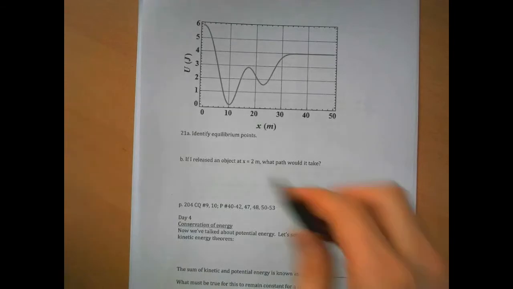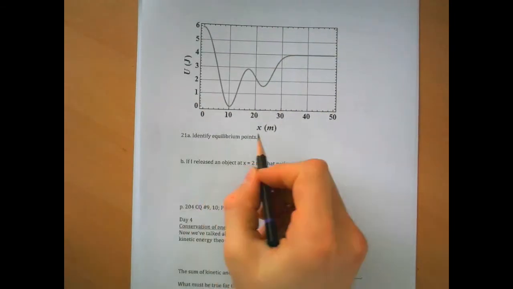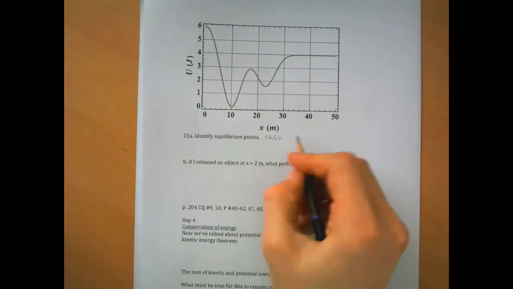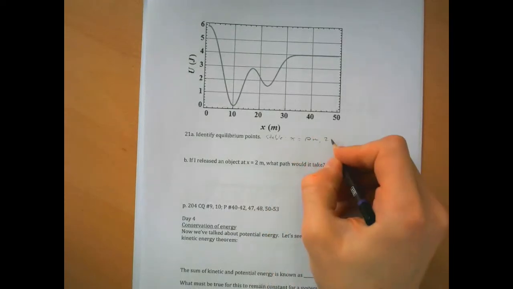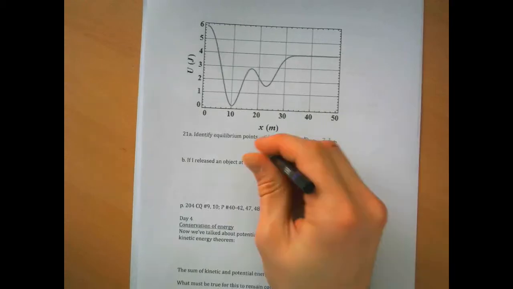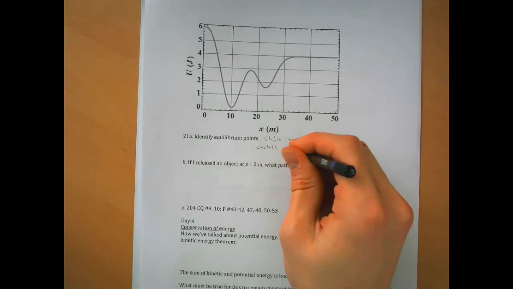So Alberta, what approximately are the x values of the equilibrium points? For stable, I said 10 meters and 22 meters. And then for unstable, I said around 16 meters. And then neutral, I said starting from 32.